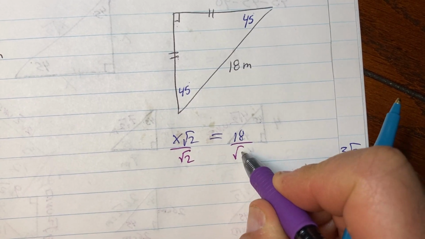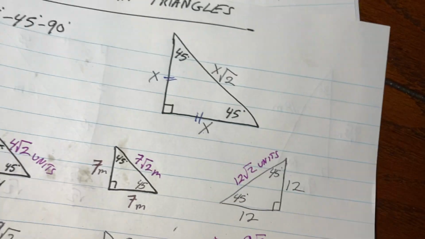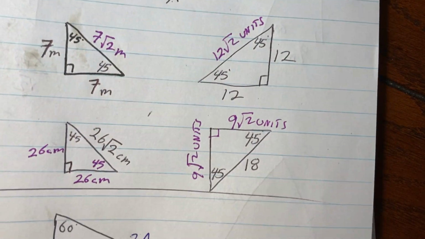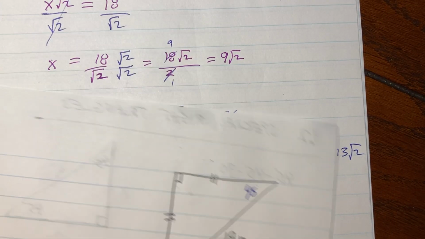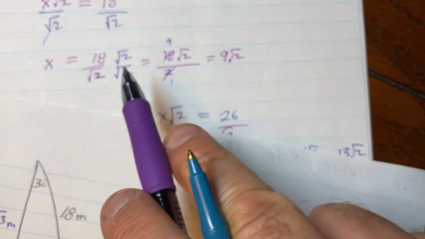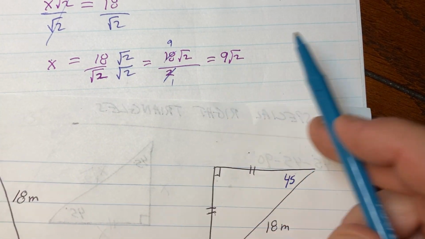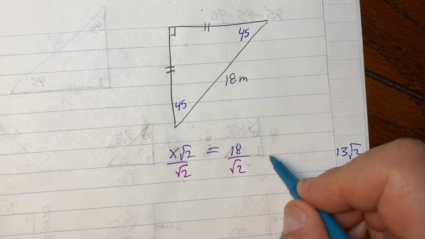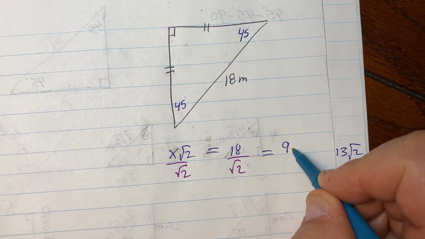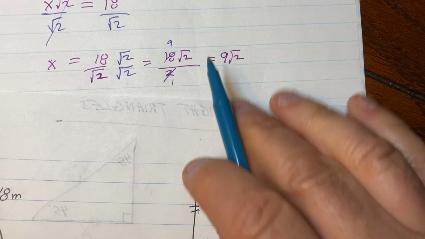Didn't we do this one already? 18. I thought we did that one already. Okay, we did right there. Oh, look at that, we did. It's right here, it's 9 root 2. Sweet. It's 9 root 2, because we did it right here.